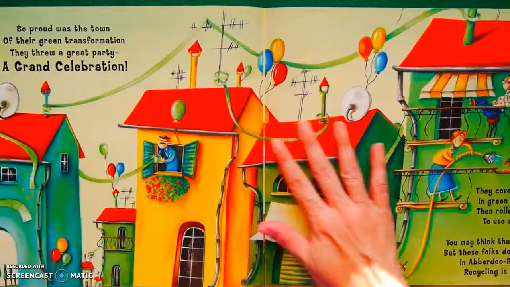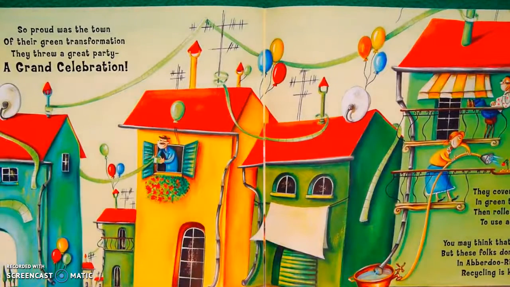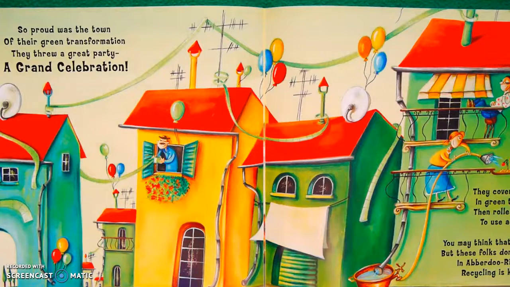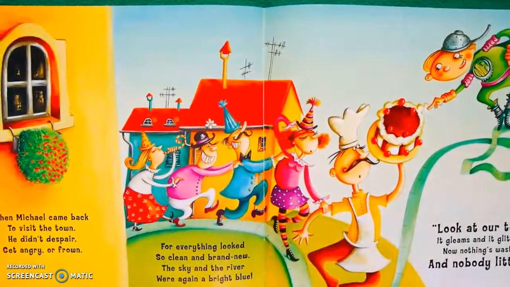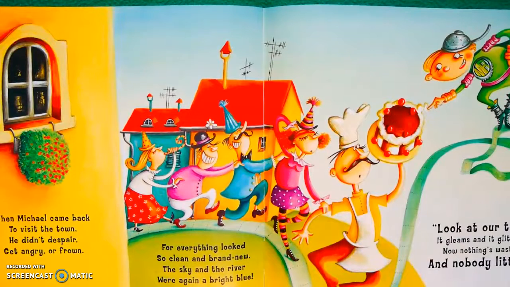So proud was the town of their green transformation, they threw a great party, a grand celebration. They covered the town in green toilet paper, then rolled it back up to use again later. You may think that's yucky, but these folks don't agree. In Aberdu-Rhymi, recycling is key. When Michael came back to visit the town, he didn't despair, get angry, or frown. For everything looked so clean and brand new, the sky and the river were again a bright blue. Look at our town, it gleams and it glitters.